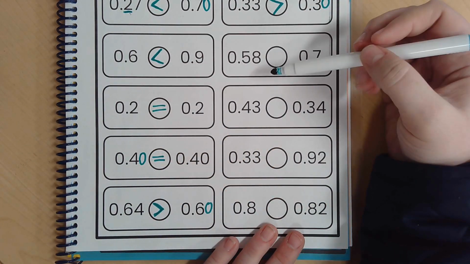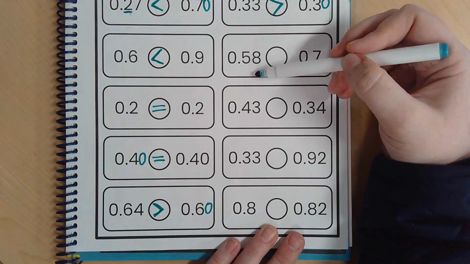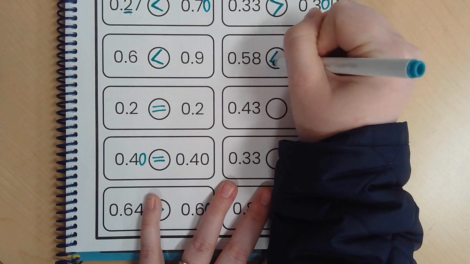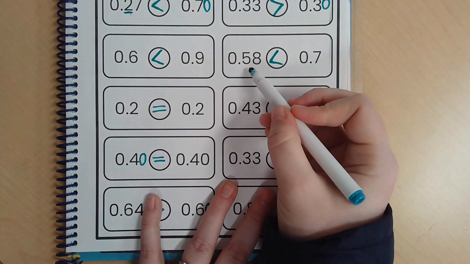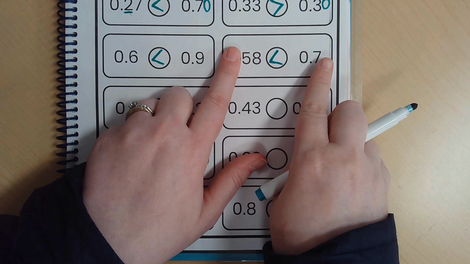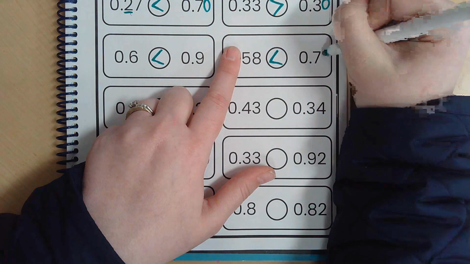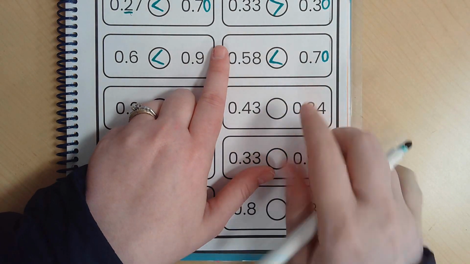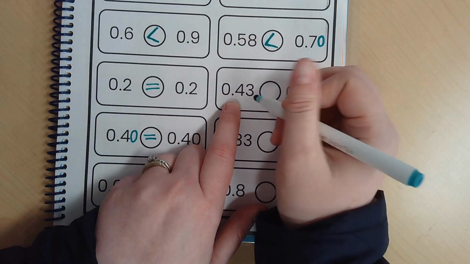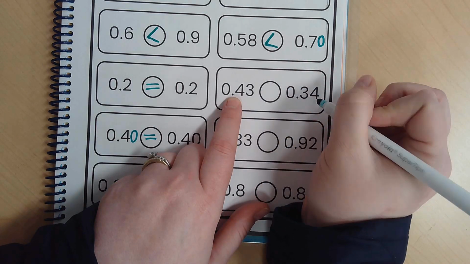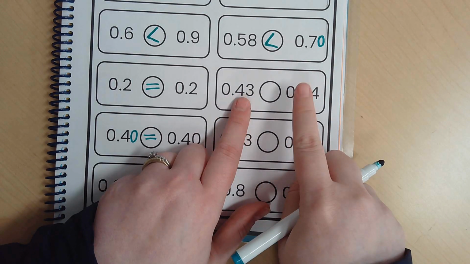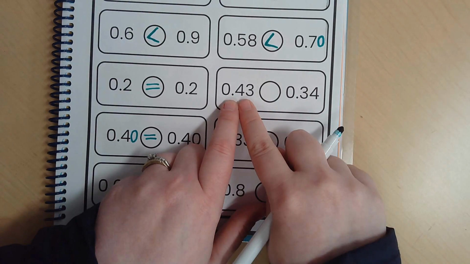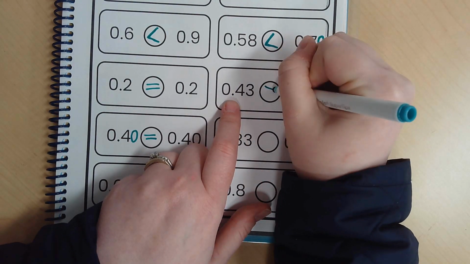Let's go ahead and go up. We've got 58 hundredths, and then we've got 7 tenths. So we're gonna go with less than, okay? Because 58 is less than, and if you add the 0, just to double check it, this is 58 cents, this is like 70 cents, okay? All right, this one is 43 hundredths, and we've got 34. So again, when it's really close, we have to be careful. This is the same thing, just flipped, and that means that 43 is greater than 34 hundredths, excuse me, okay?